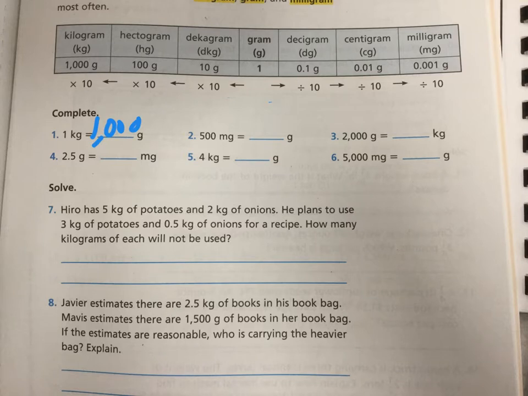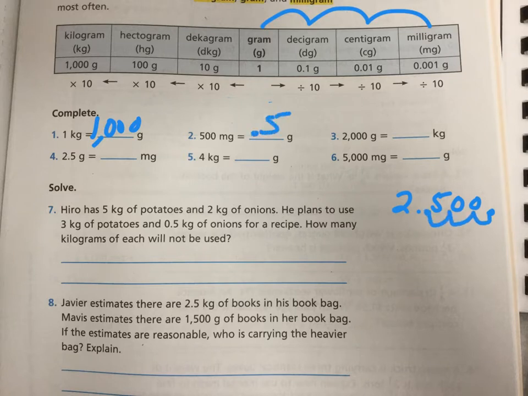All right, so let's work a couple of these and then I'll just show you the answers. I'm going to put number 2 down here with 500. My decimal's right there. I need to go from milligrams to grams. So I go 1, 2, 3 to the left. I have decimal 5/10 of a gram.